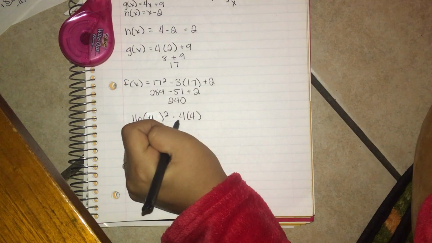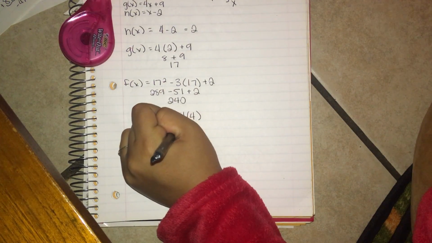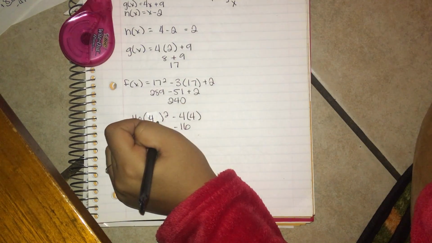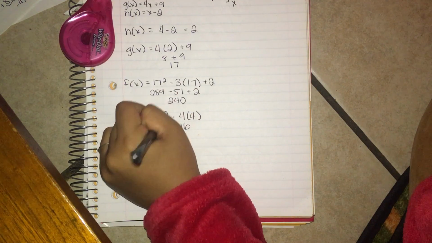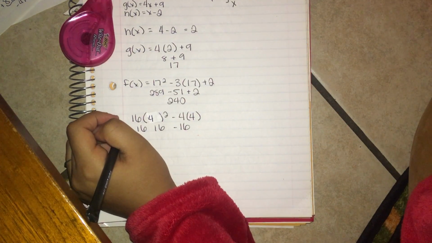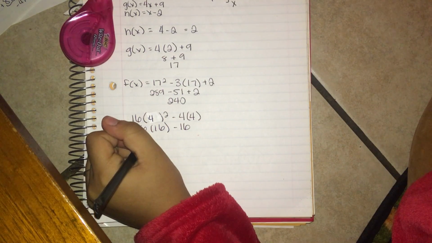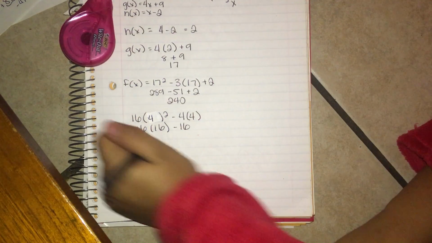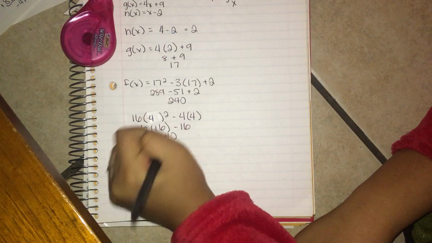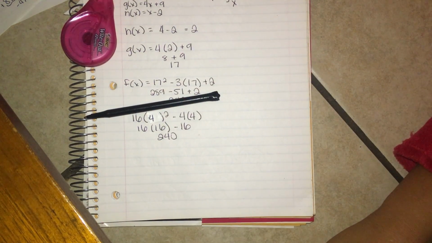Okay, so negative 4 times 4 gets you negative 16. 4 times 4 gets you 16. 16 times 16 minus that will get you the 240. Okay, and that's two ways to solve number 1.